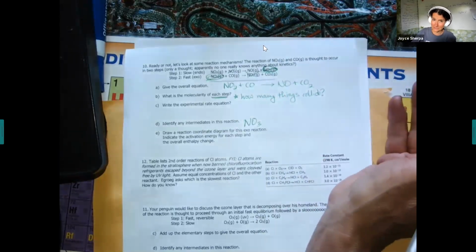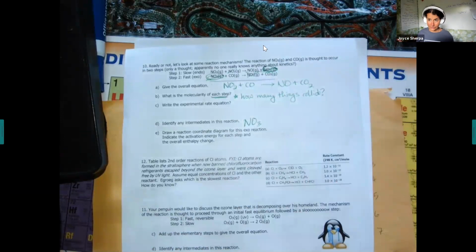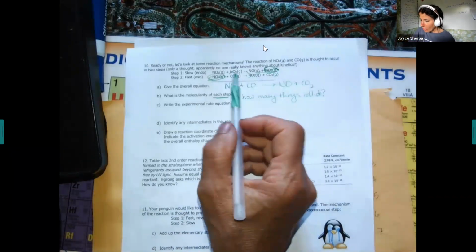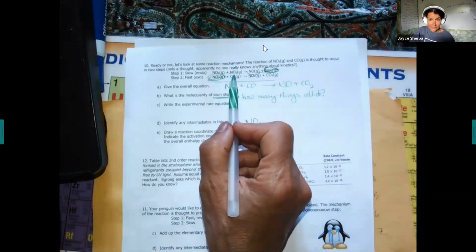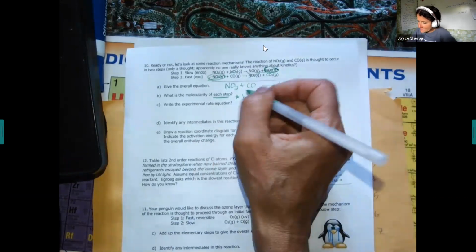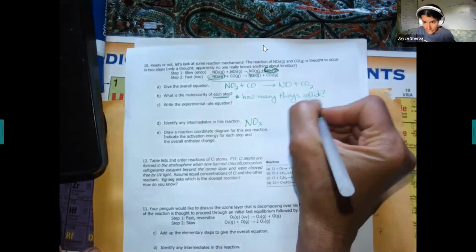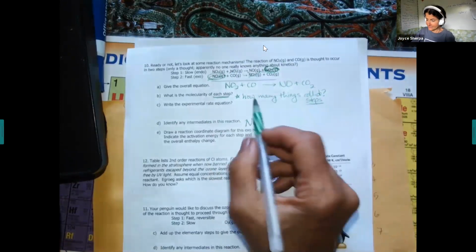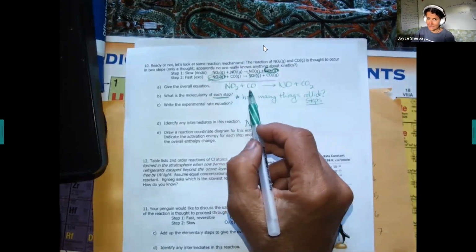And really, you're going to see two possibilities. Either one thing is decomposing, and that's unimolecular. We saw that in our notes on Tuesday. Or two things are colliding, even if it's two of the same, the NO2 with the NO2. This is always in the steps. You cannot do this for the overall, because for the overall, we don't know what was colliding.